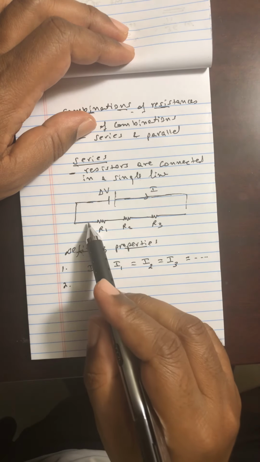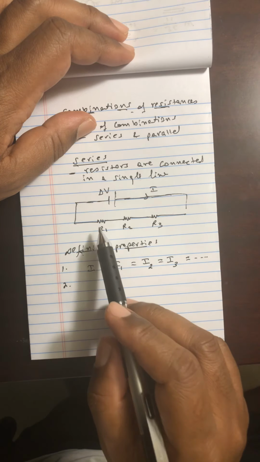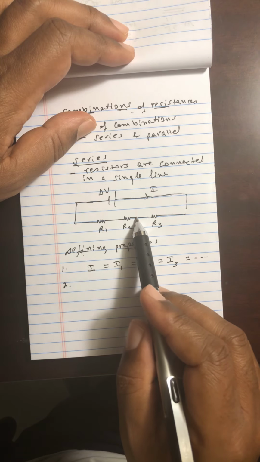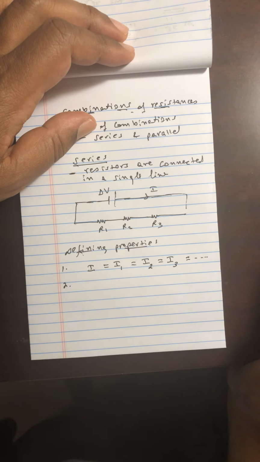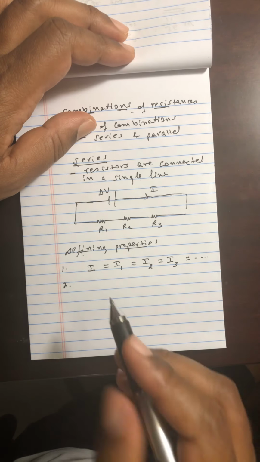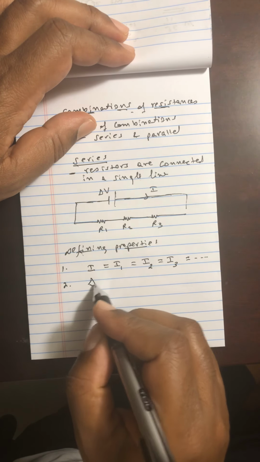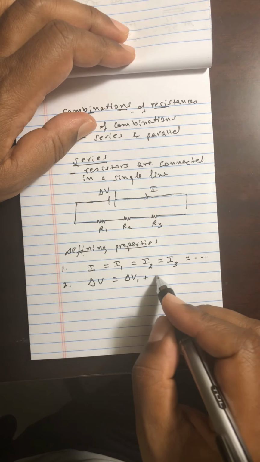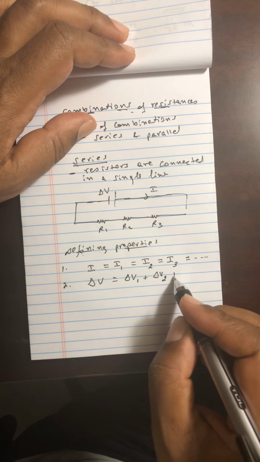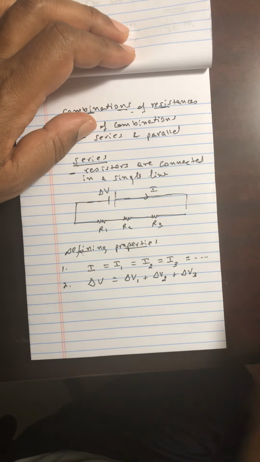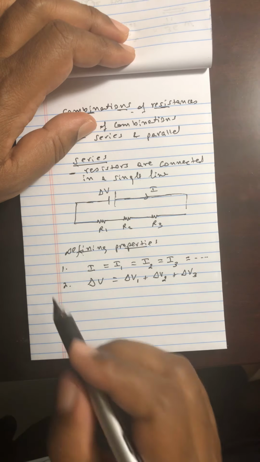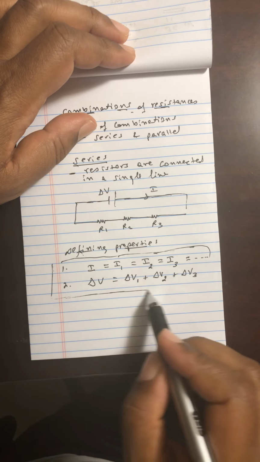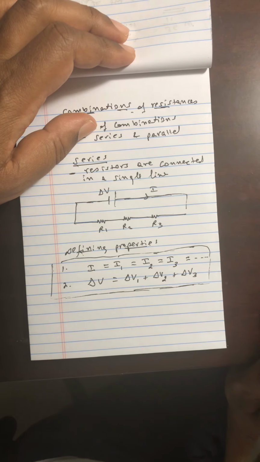In other words, the total potential difference delta V equals the sum of the potential difference across resistor 1, resistor 2, and resistor 3. So these are the two defining equations for this kind of circuit.